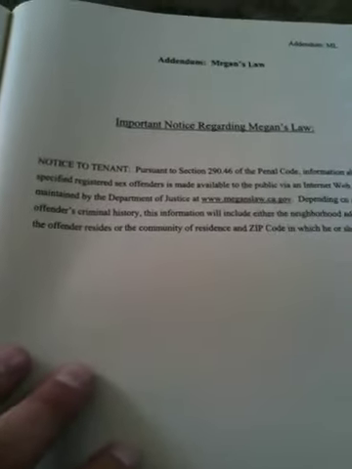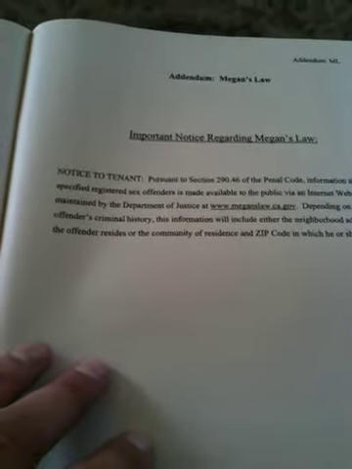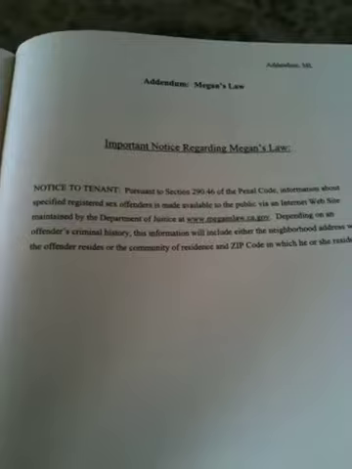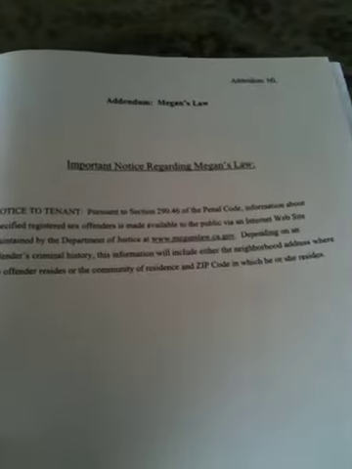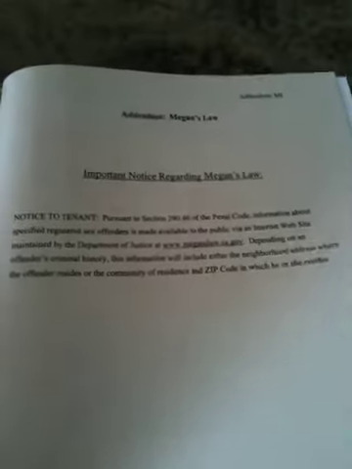Then we have lead hazards. We also have another requirement, Megan's Law. And here it says, pursuant to Section 290.46 of the Penal Code, there's information about registered sex offenders available via this internet website. Must be in the leases. This incorporates it in the lease if it's not already in yours.